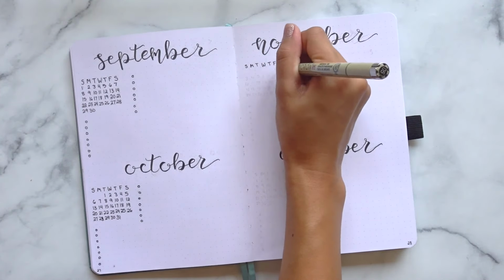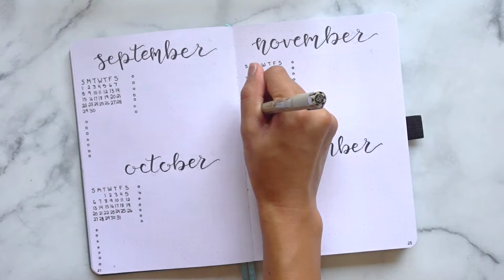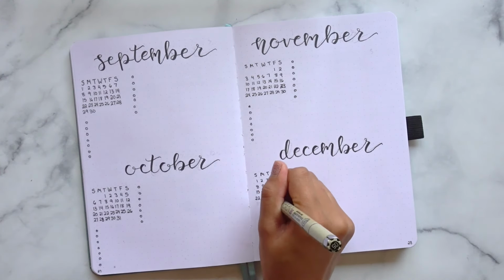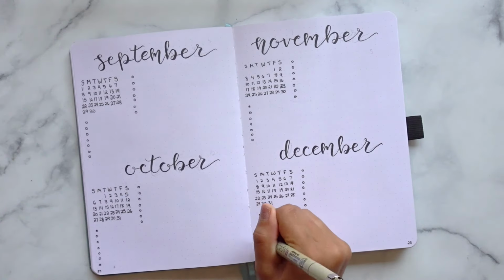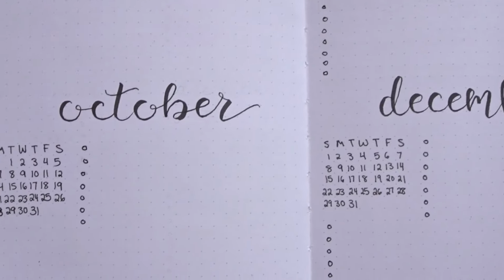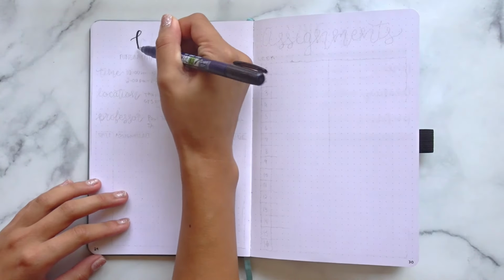Then this way I'll be able to see when I have tests and papers due in relation to all my other classes so I can plan appropriately. And probably once I get my assignments, I'll fill this out and post it on my Instagram if you're kind of confused with how this will work.